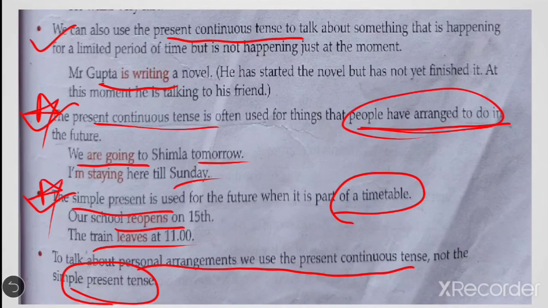So students, I hope that you are very clear about simple present and present continuous tense. Once again I say that we can use simple present tense when things happen again and again: every day, every morning, every afternoon, every summer season, every winter season, every holiday and the weekend.